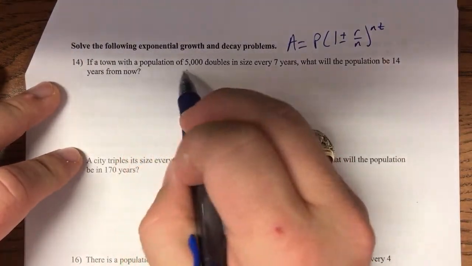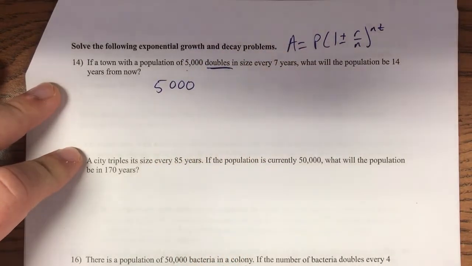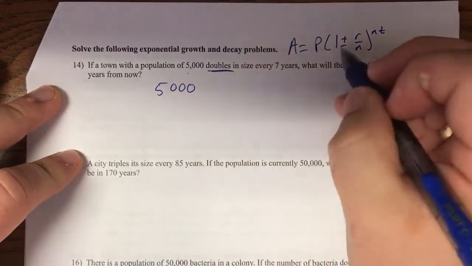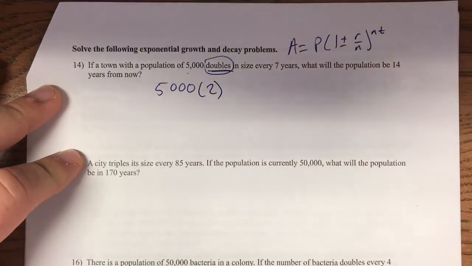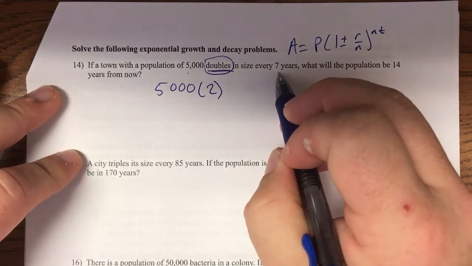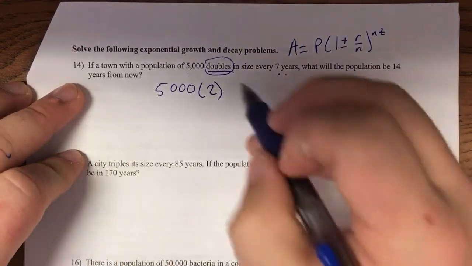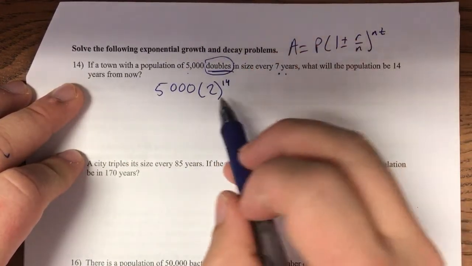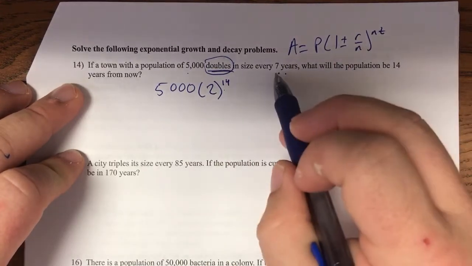It says the town has a population of 5,000. That's our starting point. This one doubles. It doesn't give us a percentage or anything like that, and so we're not going to use the 1 plus. We're just going to put in this rate. So 2 is going to go in the parentheses, and it doubles every 7 years, so it doesn't double every year. And what will the population be 14 years from now? If I just put a 14 over here, that would mean it doubles 14 times, but that's not true to this question because it only doubles every 7 years.